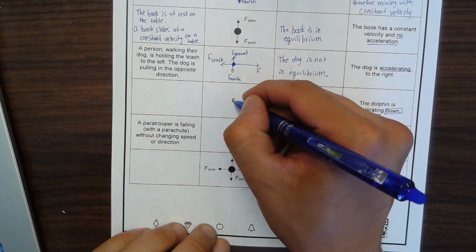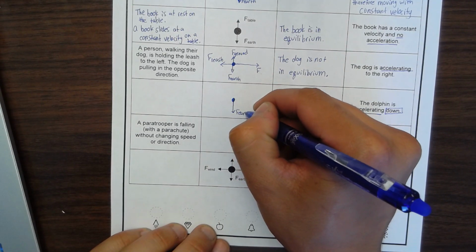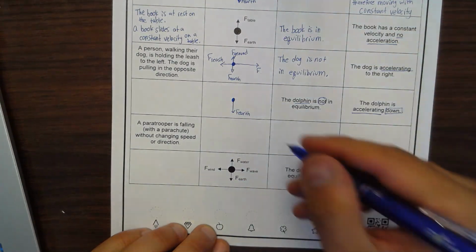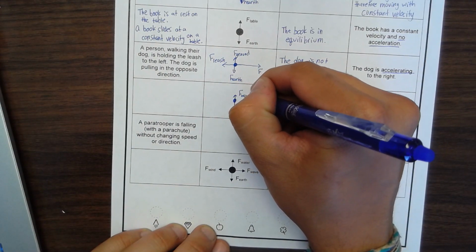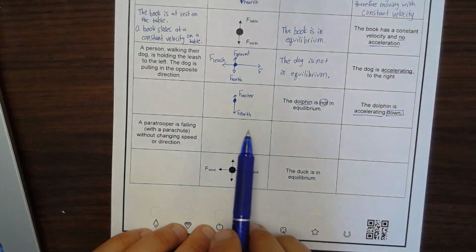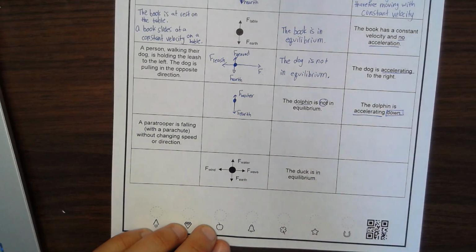So I'm going to start with a diagram. I'll draw the force of the Earth here. And then I'm going to assume the dolphin is in the water, so I'm going to draw a water force up. But the Earth force is bigger because it's accelerating down.